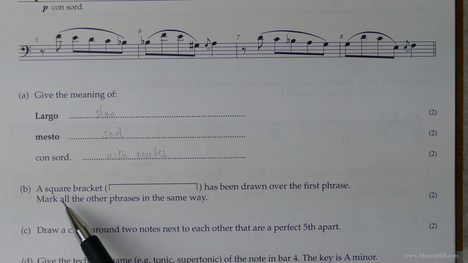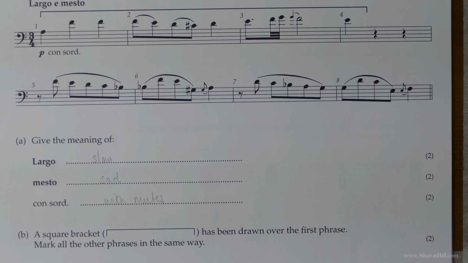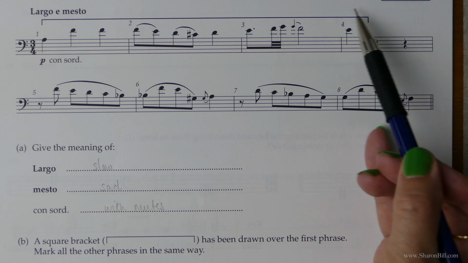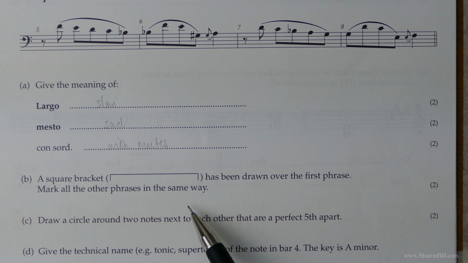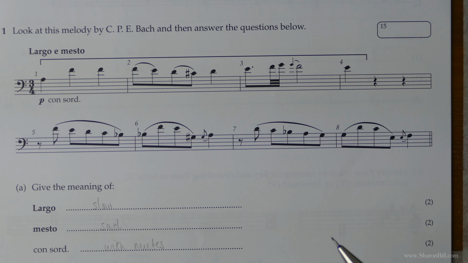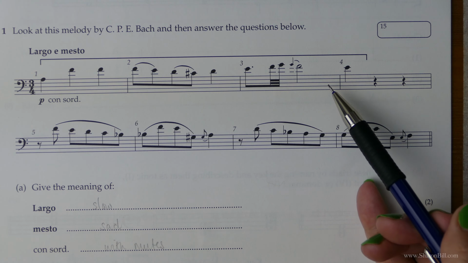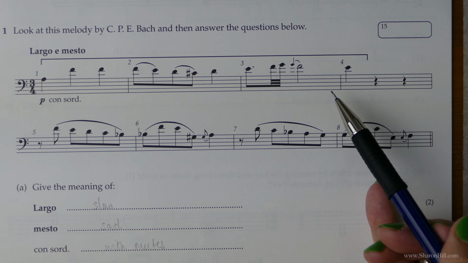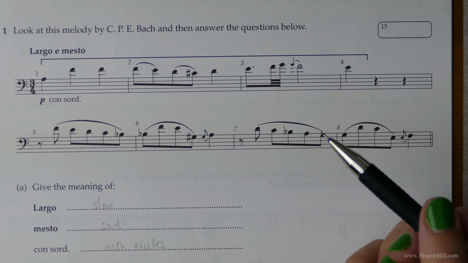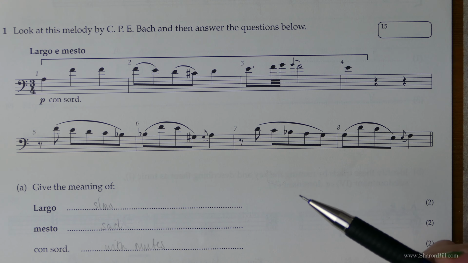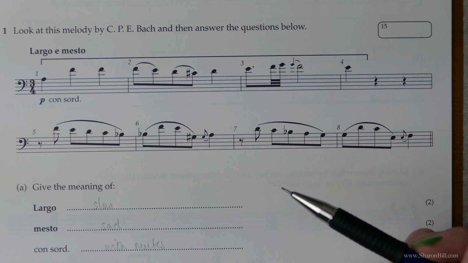A square bracket has been drawn over the first phrase, and if we just refer to the top, we can see we've got this first phrase here. We're asked to mark all the other phrases in the same way. So we need to look at it mathematically, but now we also need to look at it musically. In the previous grade, you perhaps just had to add together the number of bars and then make that match, but now we need a little bit more musical intuition.